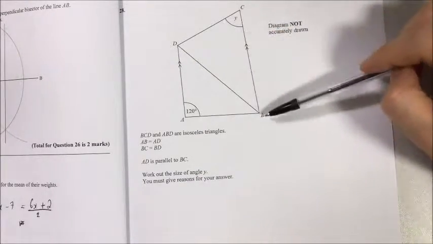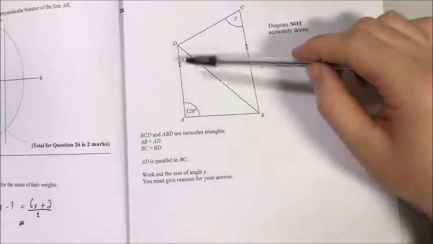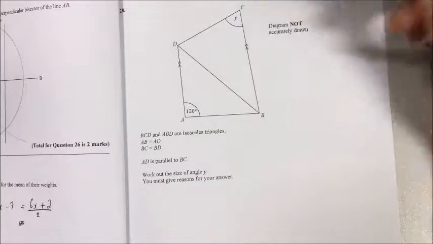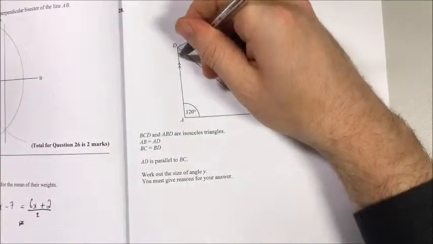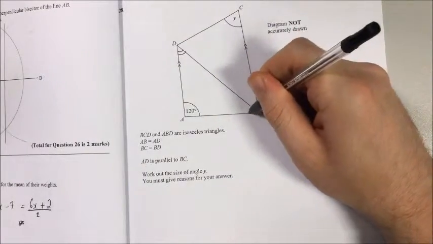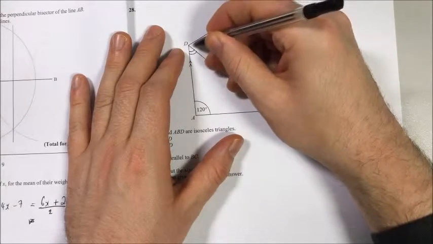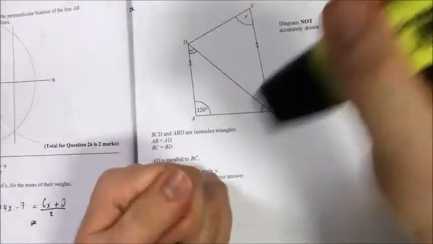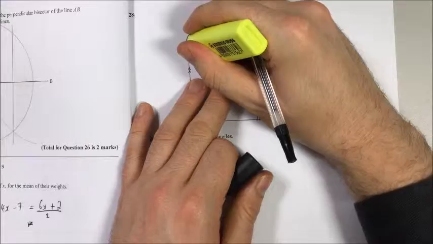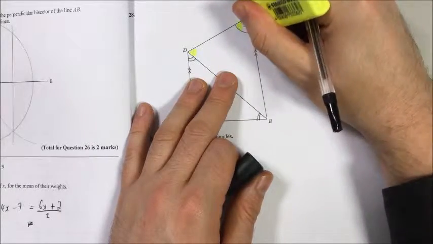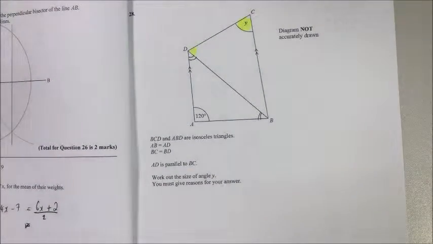So BCD and ABD are isosceles triangles. So these two are the same as each other. And if you look at it carefully, these two are the same as each other. So I'll colour these in. So these two should be the same as each other.